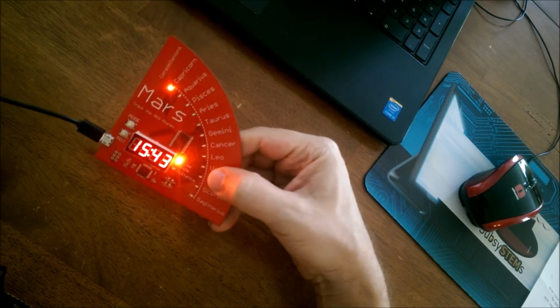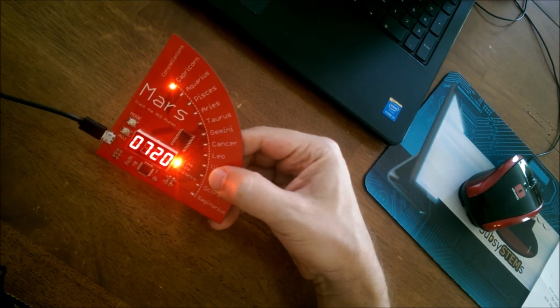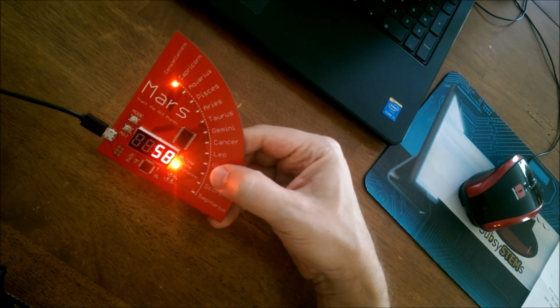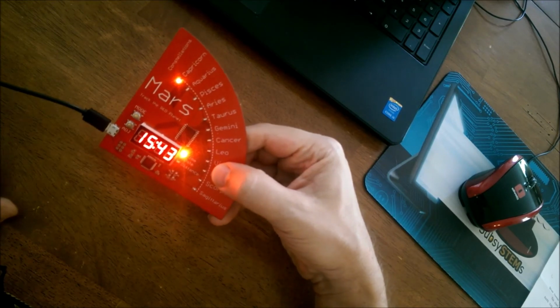Be a neat little thing to have sitting on your desk. Great thing you could sit on your desk at work, particularly me being an engineer. It's just that kind of geeky fun when people come in and say, hey, what is this? You can talk about Mars.